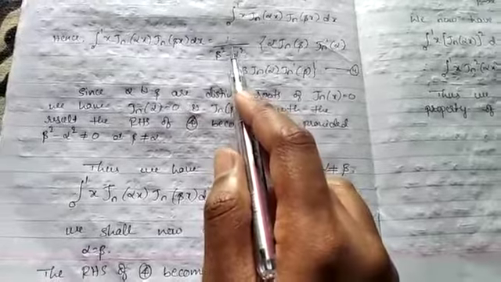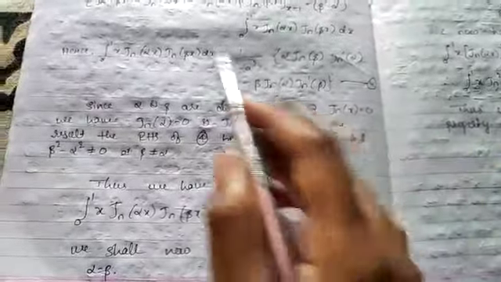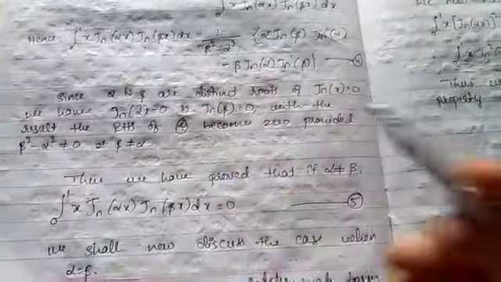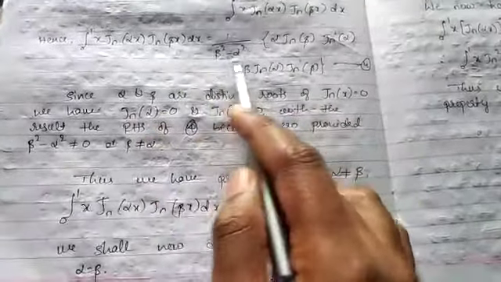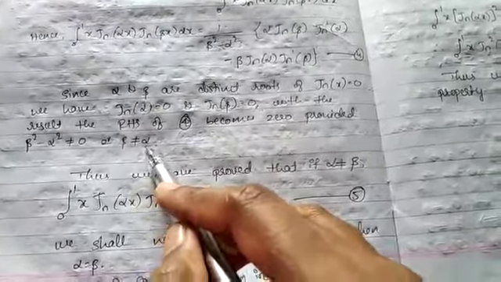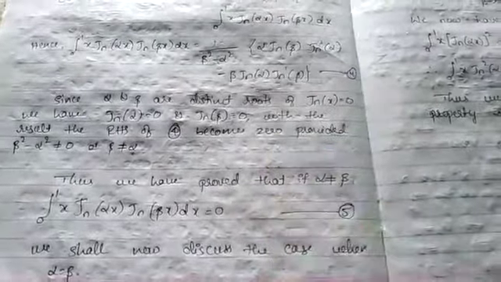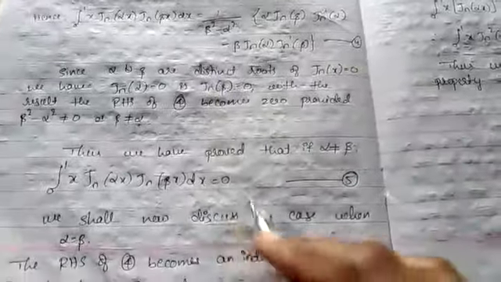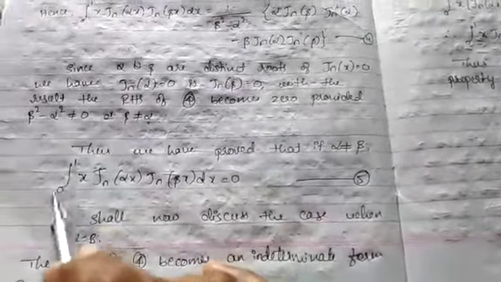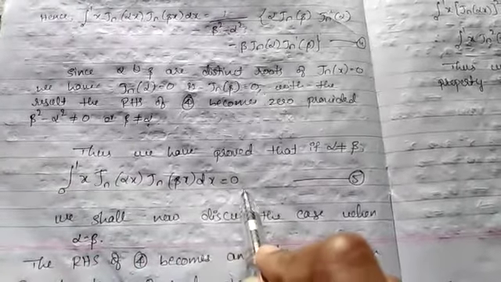If it is 0, then it becomes an indeterminate form. Therefore, it is equal to 0 when this is not equal to 0, that is, when beta is not equal to alpha. That is, the integration from 0 to 1 of x Jn of alpha x Jn of beta x dx equals 0 when beta is not equal to alpha.